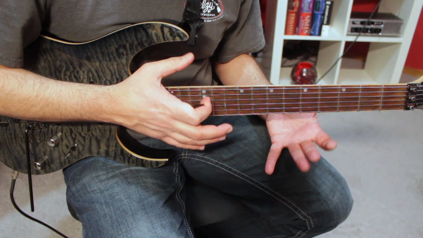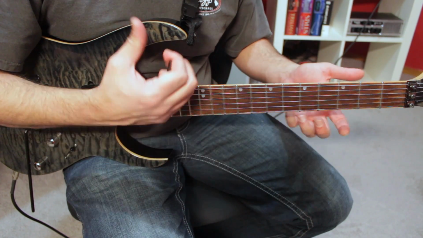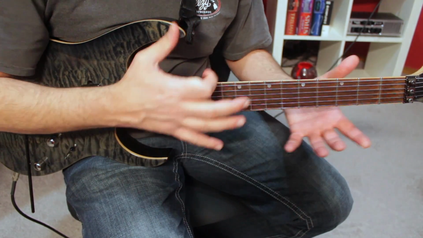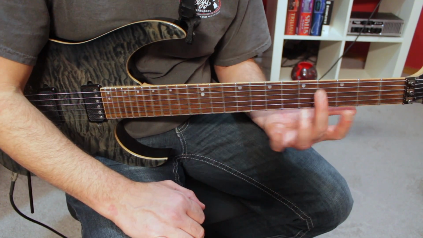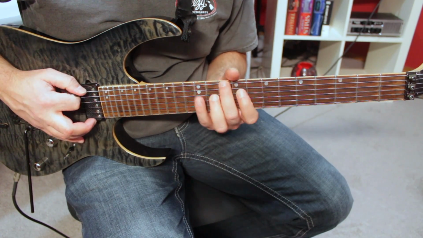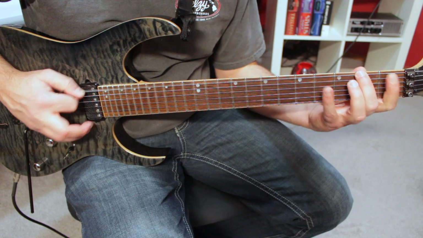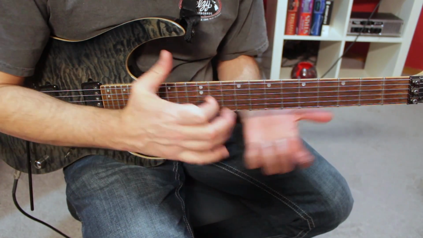Because of the formula, that formula will give the listener a certain emotion, a certain color, and that color can be applied to any major scale, regardless of where I started from. So I could start it from A, or from here. You kind of hear some similarities, same color.